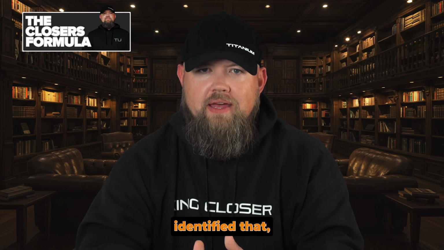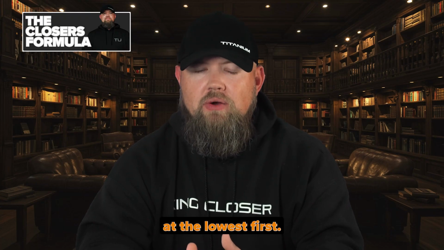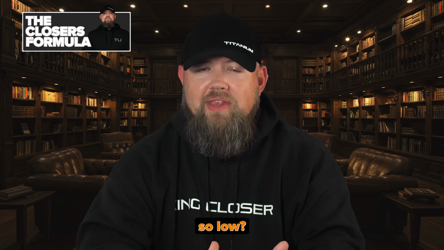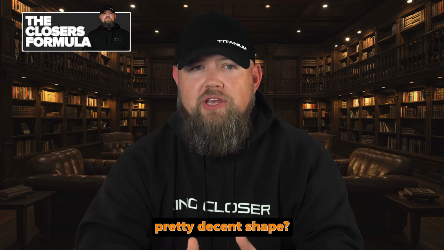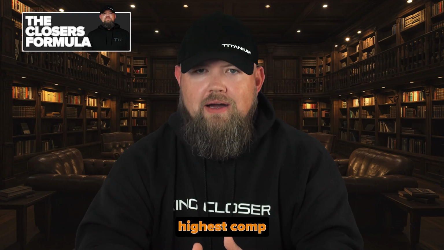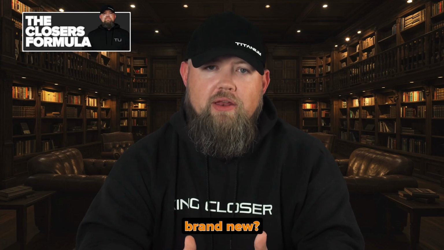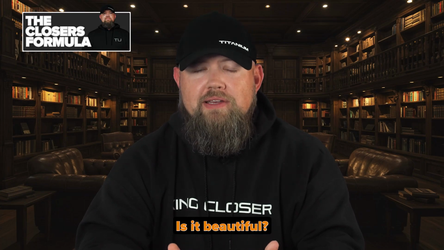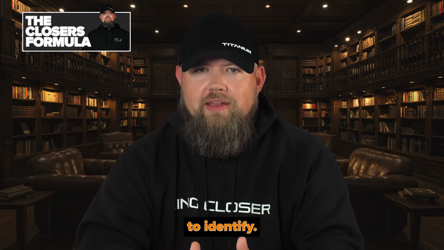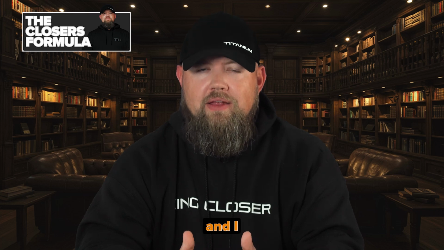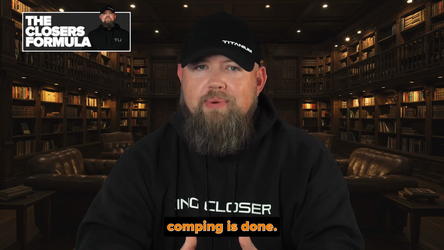Once I've identified that, I look at the price at which they've sold. I look at the lowest first. Why did this sell for so low? Is it a tear down? Is it in horrible shape? Or is it in pretty decent shape? And next, I go to the highest comp and compare the difference. Is this completely remodeled? Is everything brand new? Is it beautiful? Is it flipped? Is that why it sold for so much? This is what I'm really trying to identify. And I go through the comps and I look at the pictures. Once I've identified my after repair value, comping is done.